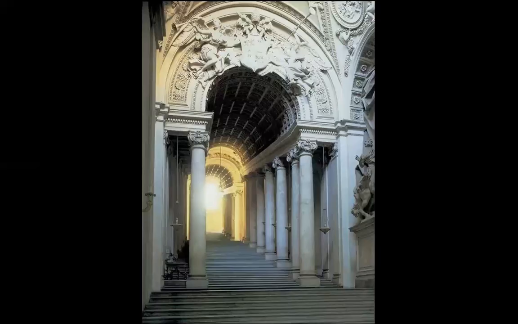Anyway, look at this. This is the great Scala Regia. I love this, and I thought that it was done by Bernini, but Bernini did just the sculptures. The architecture is by Antonio da Sangallo the Younger. Bravo to him, because it's truly magnificent and symbolically charged as well. It's almost as if you are walking up towards God. It's ascension, and we'll see more pictures.